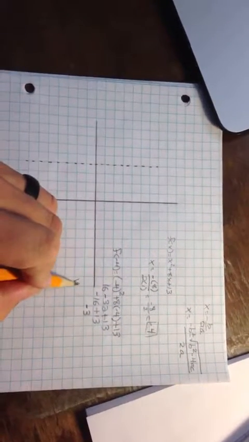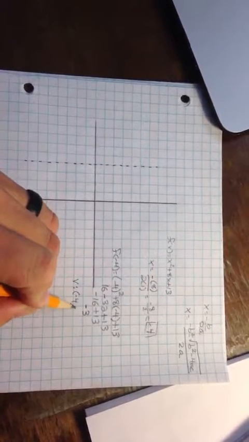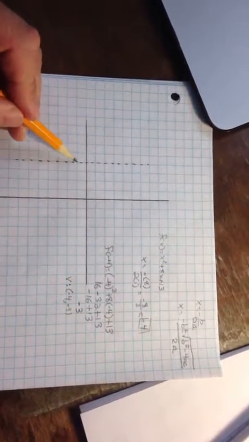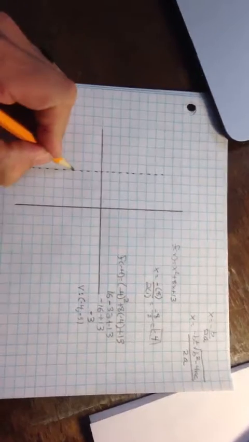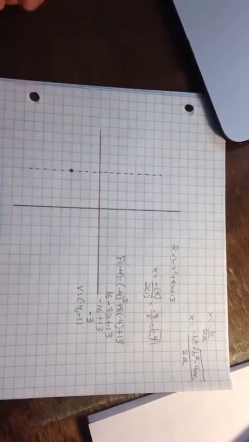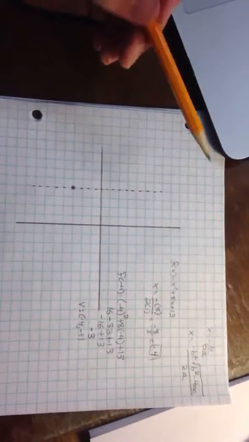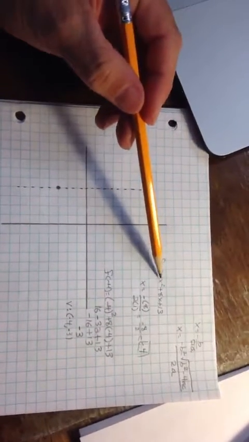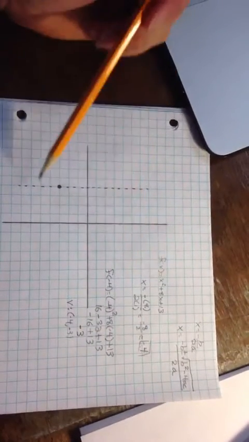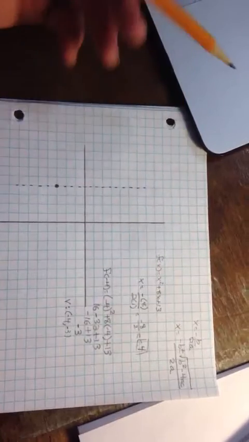So my vertex is negative 4, negative 3, sitting right here. Since the leading coefficient is positive, it's going to be smiling.